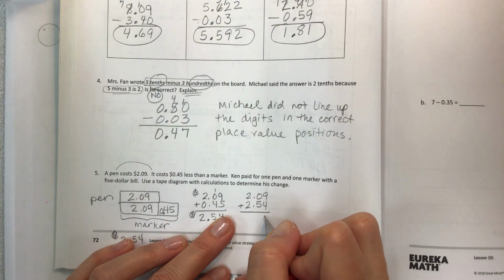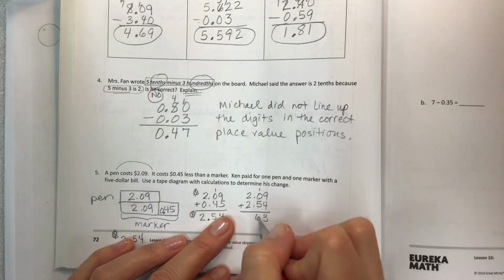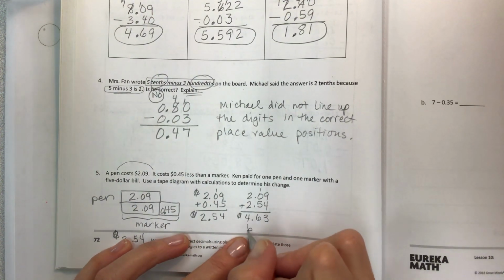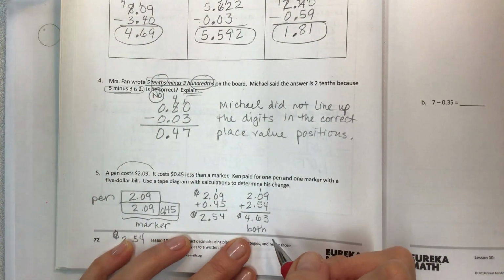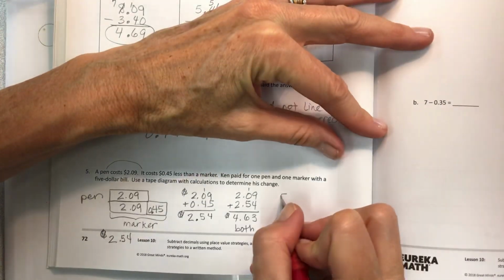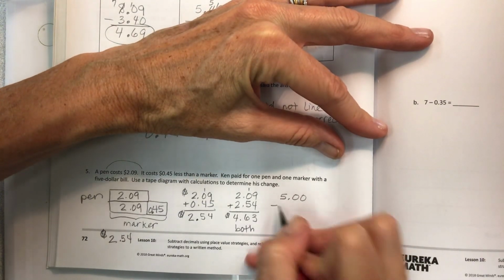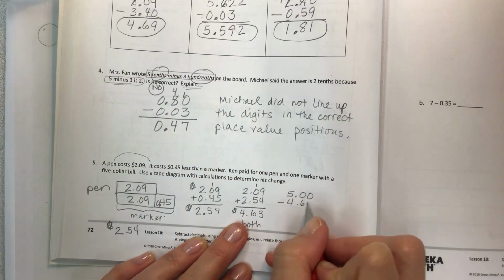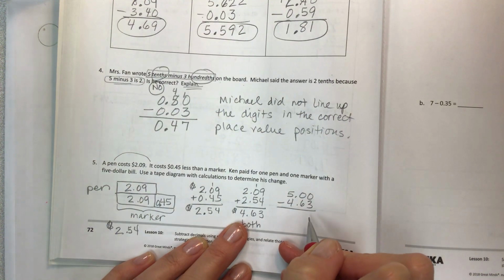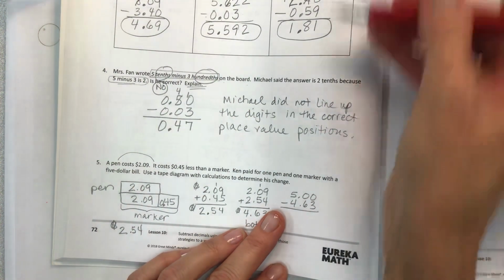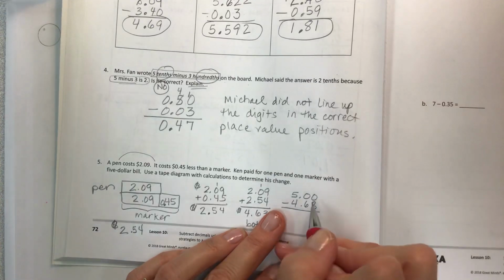9 plus 4 is 13. Carry the 1, and then we end up with $4.63 for both. Label everything. And he paid with a $5 bill. And so from this 5, we're going to take the 463 that everything costs together, and we're going to do subtraction. This is the ultimate practice from lesson 10.